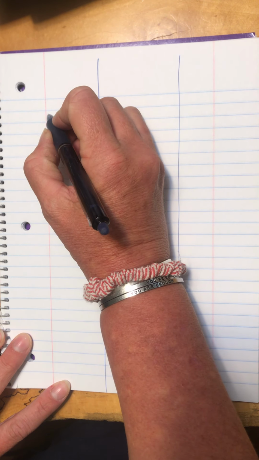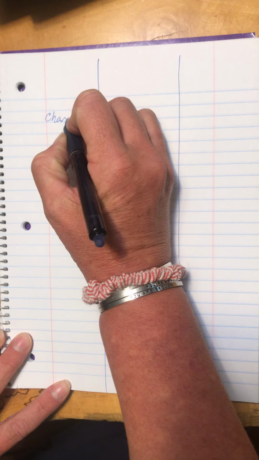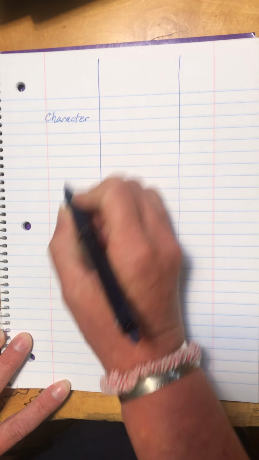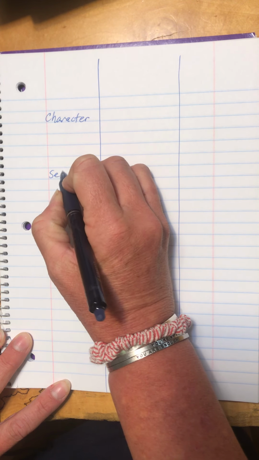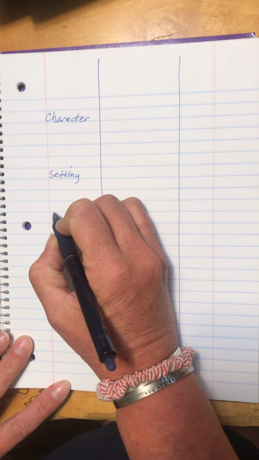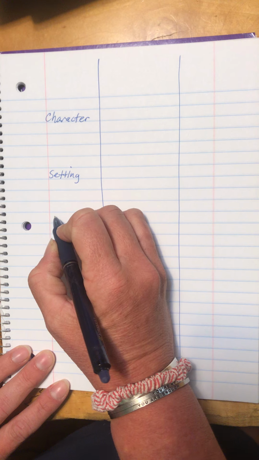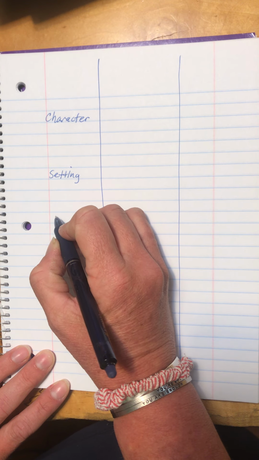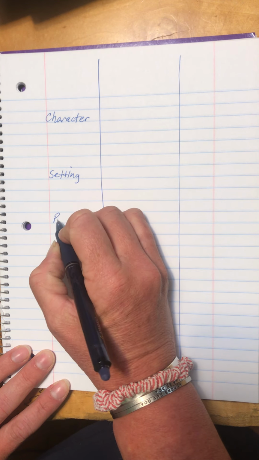So you've got that in the middle. Then on the far left, I want you to write character. And then skip a few lines and write setting. And then we have the events. And the events in the story start usually with the problem.